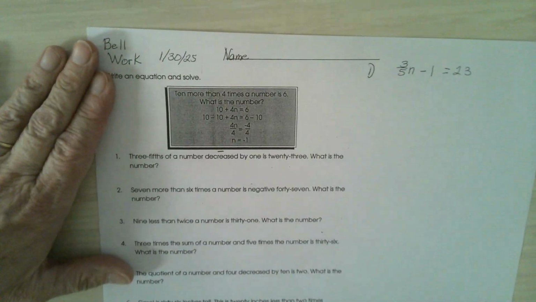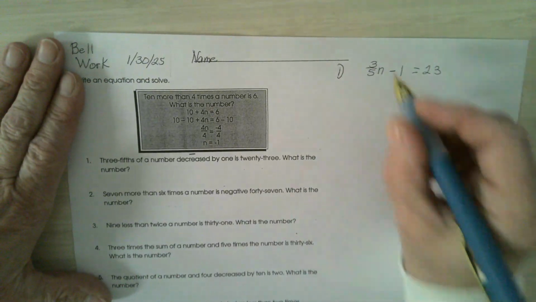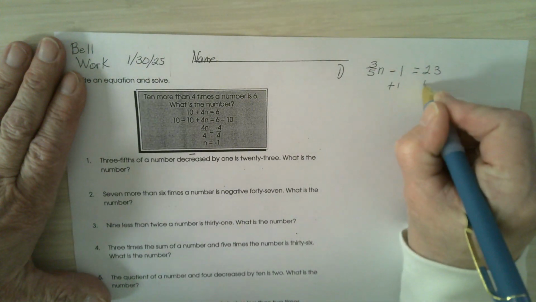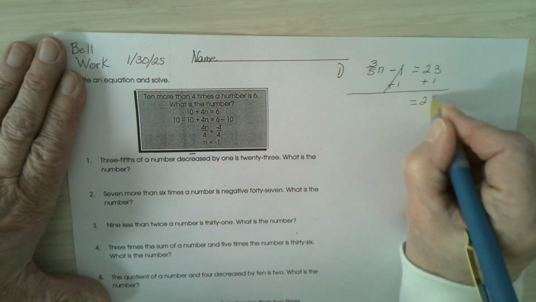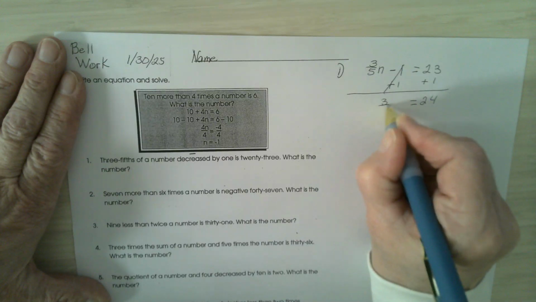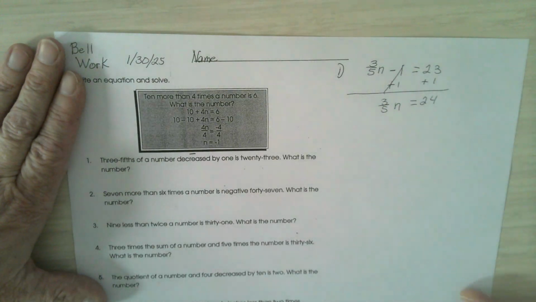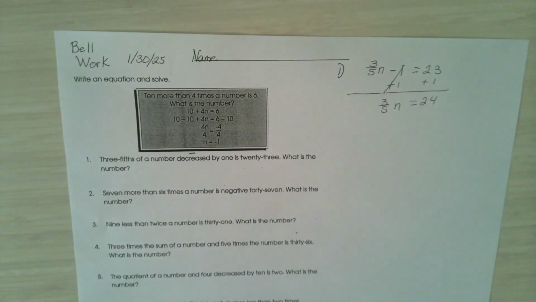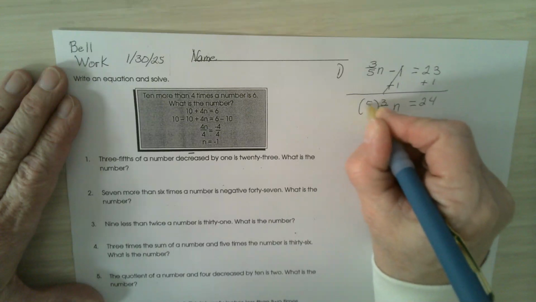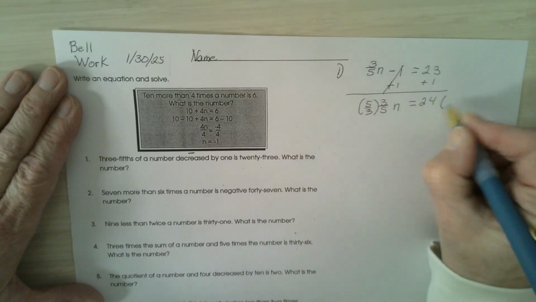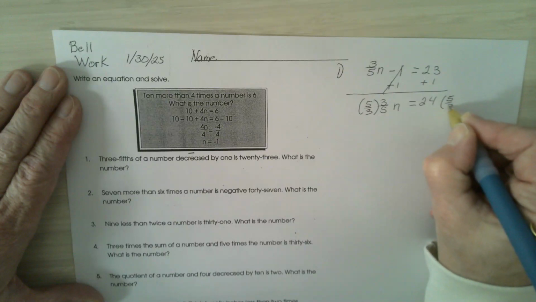Okay, now you all know to undo subtracting 1, add 1, draw your line and cancel. You have 24. So 3/5 times n equals 24. How do we get rid of multiplying by 3/5? Multiply by the reciprocal, which is 5/3. You could also say divide by 3/5, which means you multiply by the reciprocal.